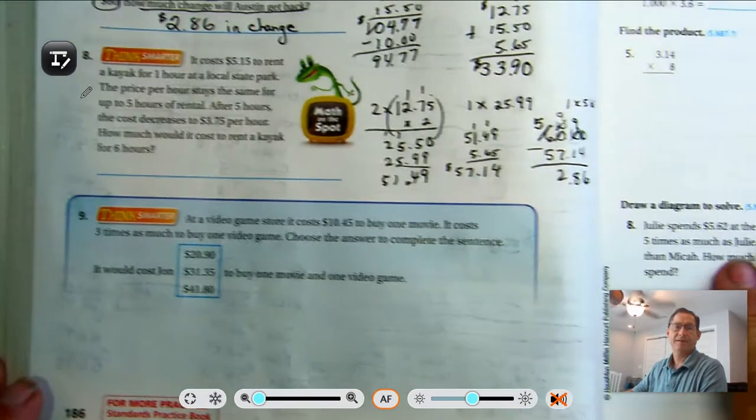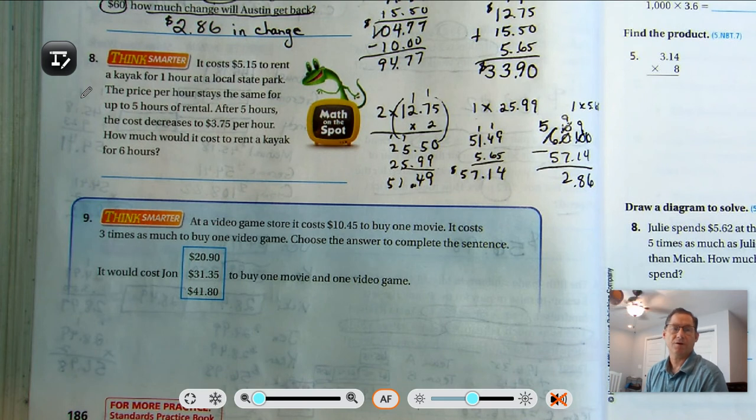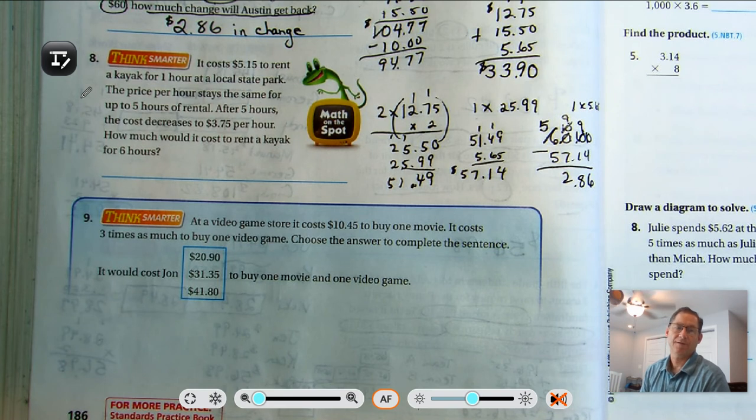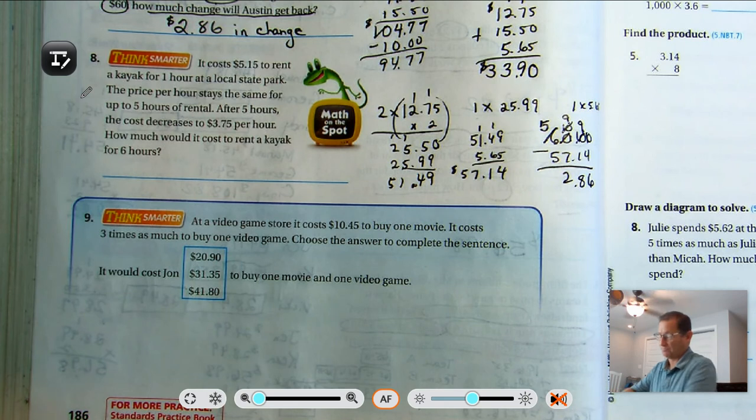Number 8. It costs $5.15 to rent a kayak for 1 hour at a local state park. The price per hour stays the same for up to 5 hours of rental. After 5 hours, the cost decreases to $3.75 per hour. How much would it cost to rent a kayak for 6 hours?